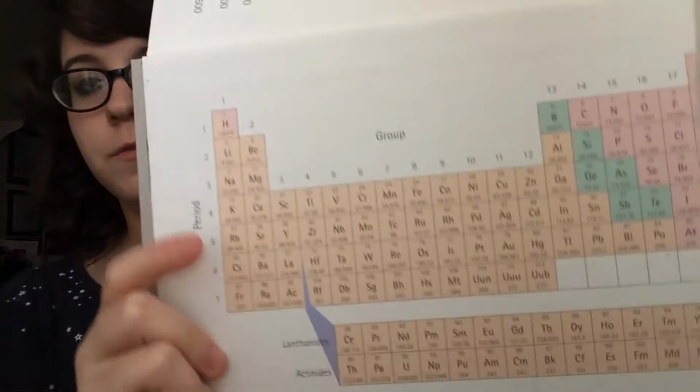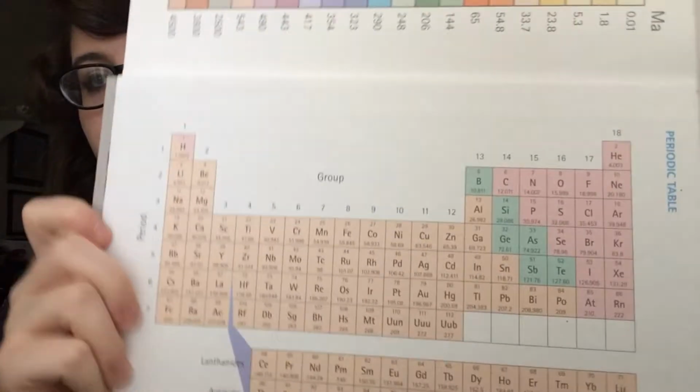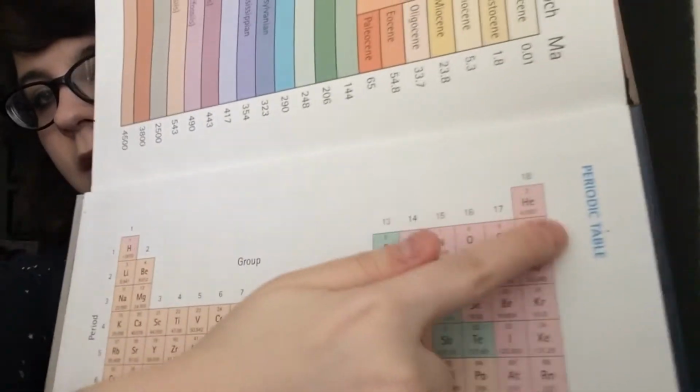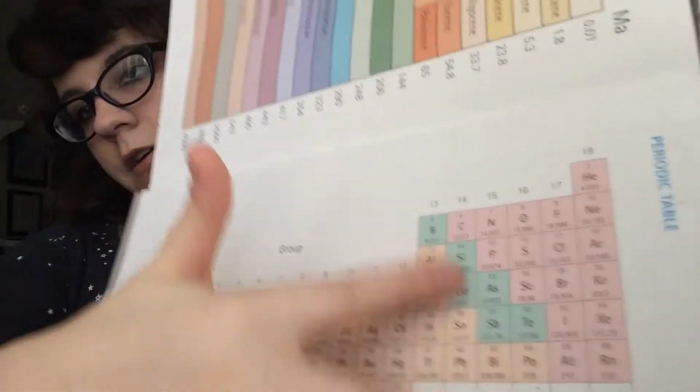Hello, my name is Haley Yarbrough, and today I will be demonstrating the Venn diagram reading strategy with a science lesson. So we know that the periodic table is split into three categories: metals, which are in orange, non-metals, which are in pink, and metalloids, which are right here in green.